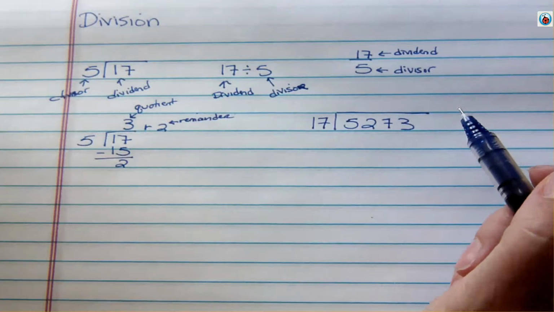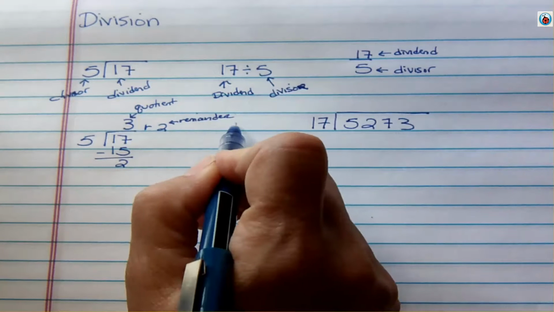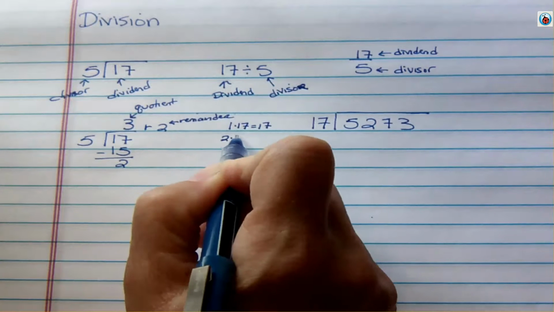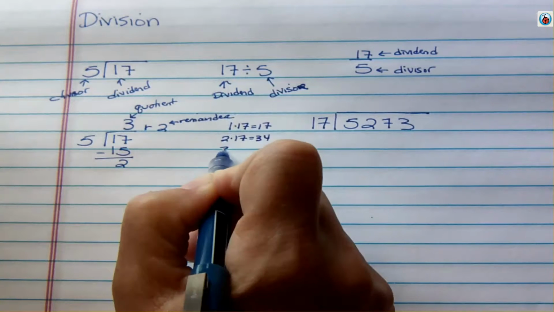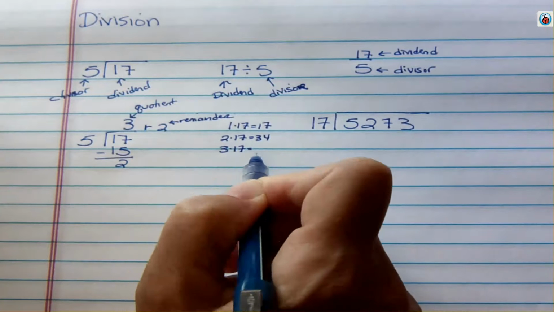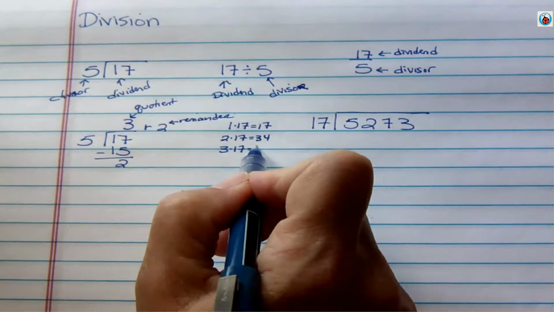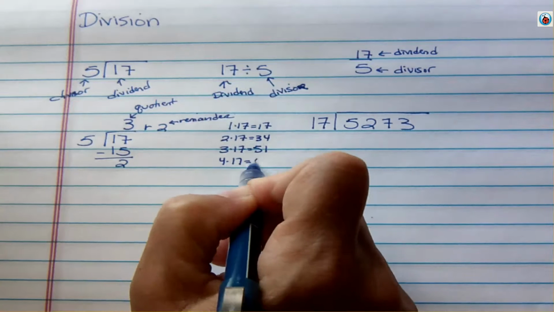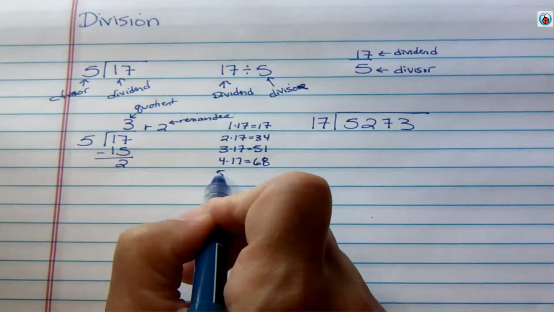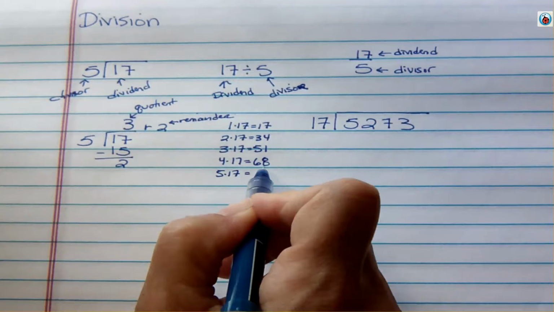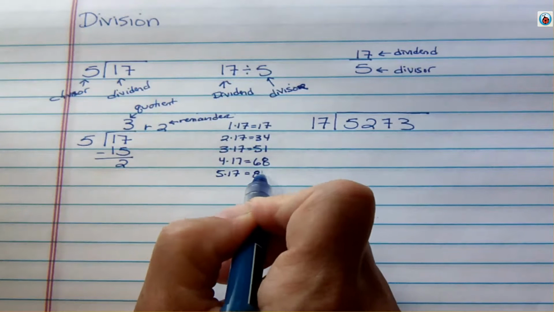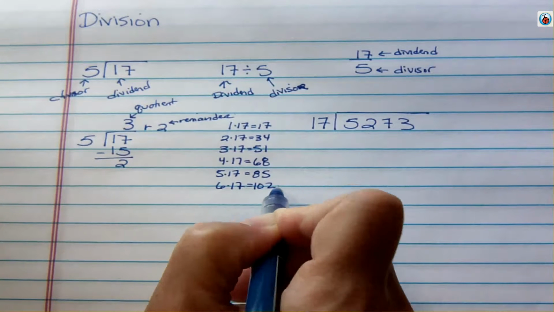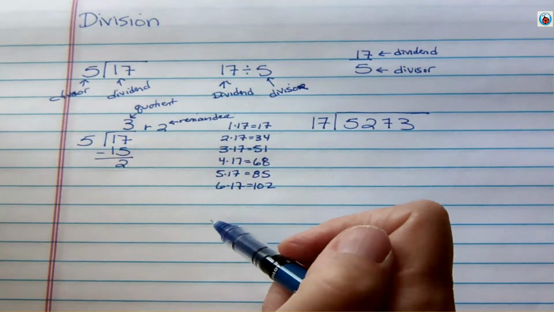That's kind of icky because we don't know our multiples of 17 very well. Here's something that you can do to help yourself out. You could say 1 times 17 is 17. 2 times 17 is 34. 3 times 17, if you don't know them, do it on your calculator, right? So that's 51. 4 times 17 is 68. 5 times 17 is, what is that, 85. 6 times 17 is 102. And you can write those out, and then you can come back and use that to help you do the division problem.